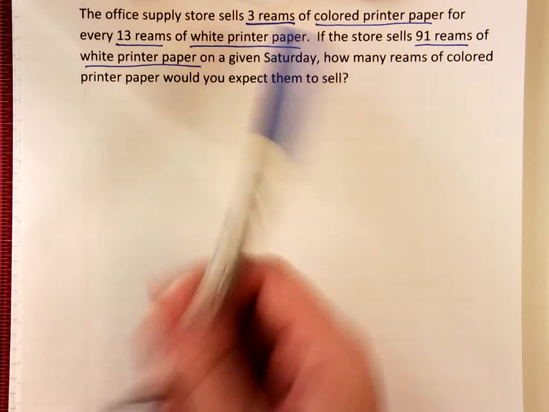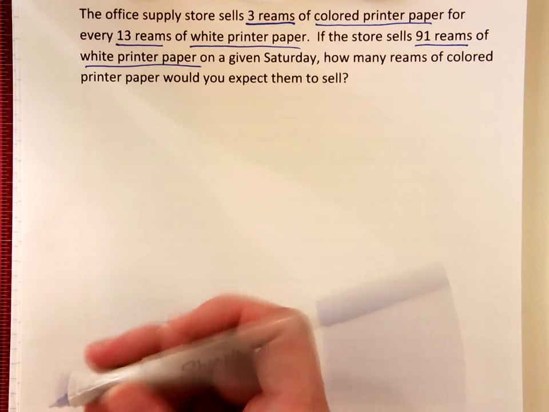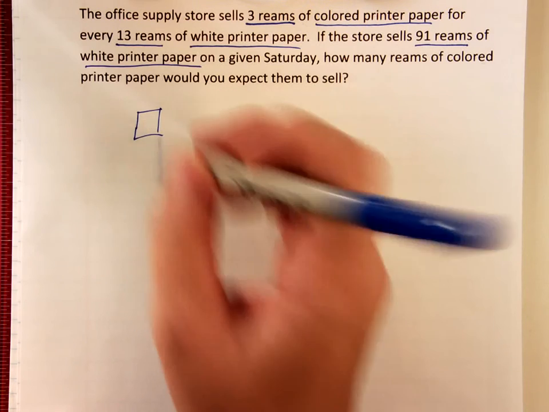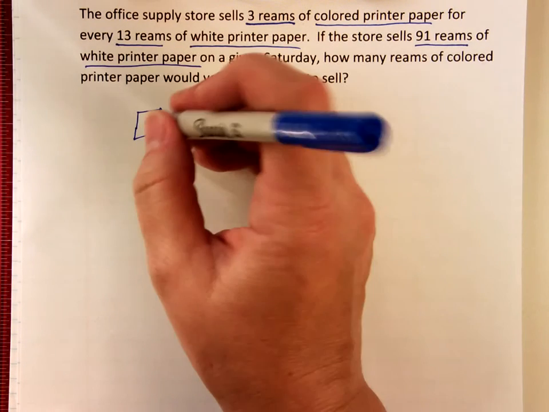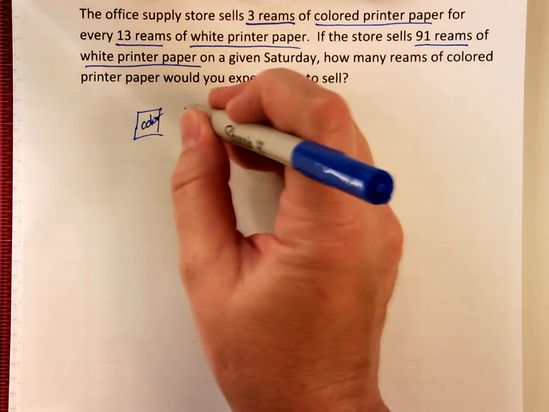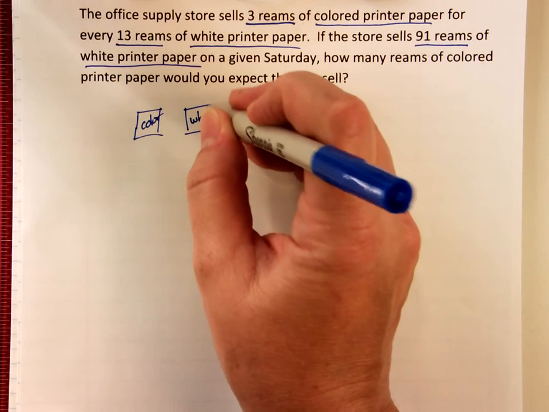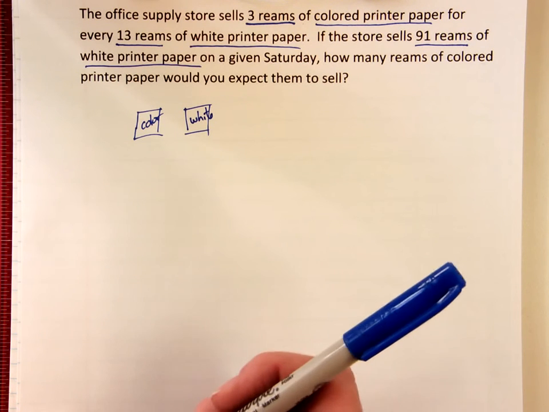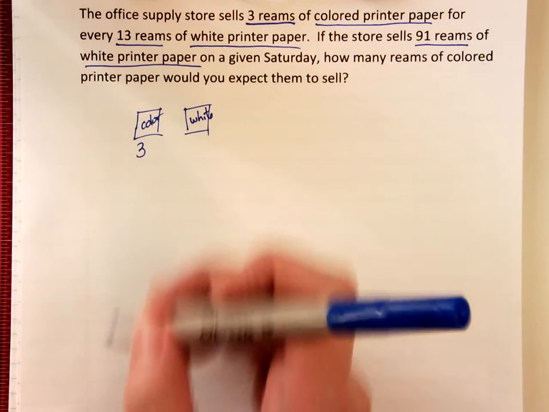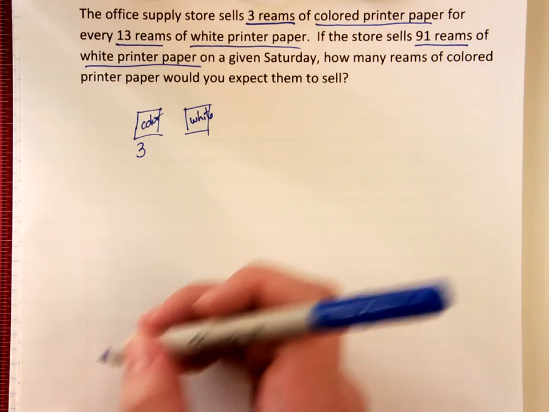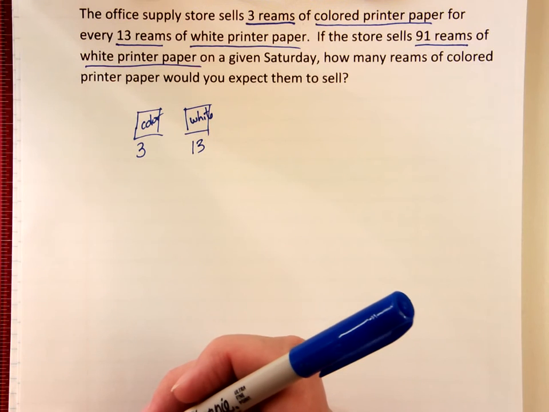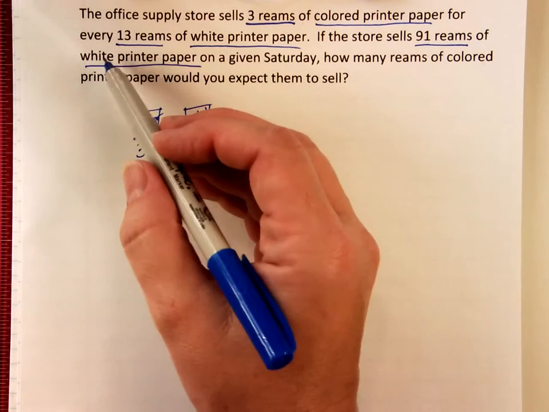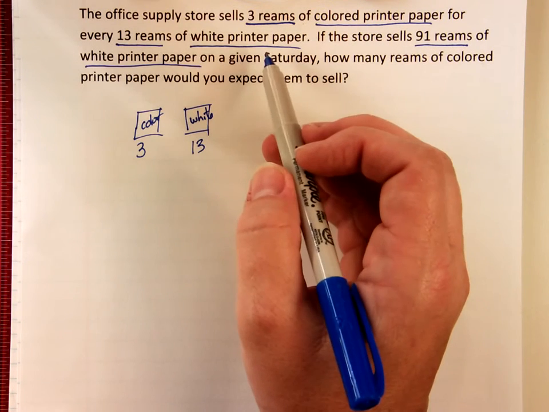Now at this point I don't know what a ream is, but I do know that the store is selling paper, right? Colored printer paper and white printer paper. And I don't really know too much more. Let's see, 3 reams are going to be colored and 13 are going to be white. And that's what they typically sell, 3 reams of colored printer paper for every 13 reams of white printer paper.